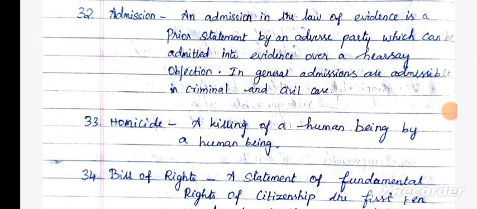Admission. An admission, in the law of evidence, is a prior statement by an adverse party which can be admitted into evidence over hearsay objection. In general, admissions are admissible in criminal and civil cases. So admission comes under the law of evidence. It is the evidence which is given by the party, and it is admitted into the court over hearsay objection.